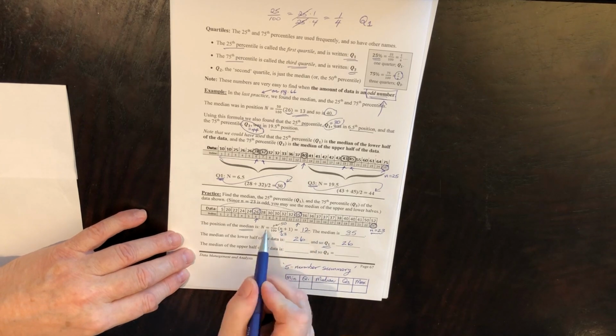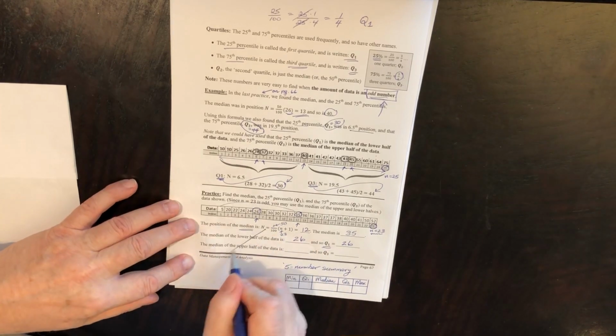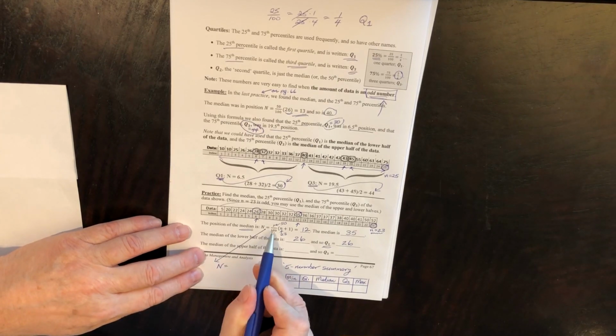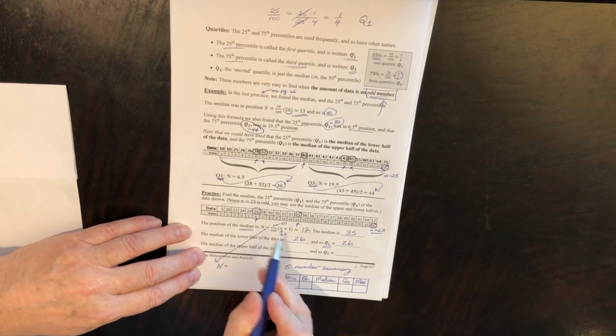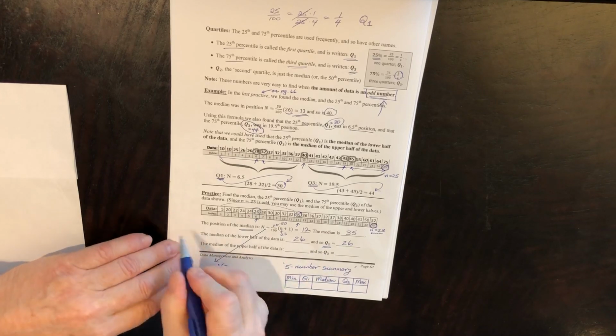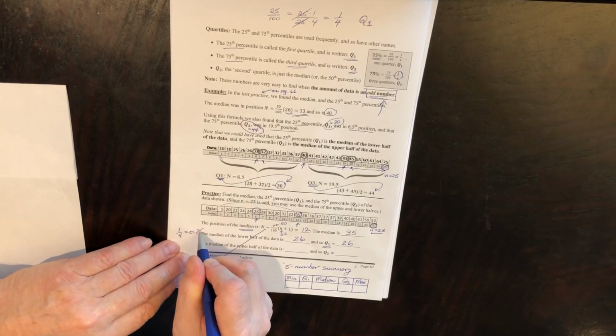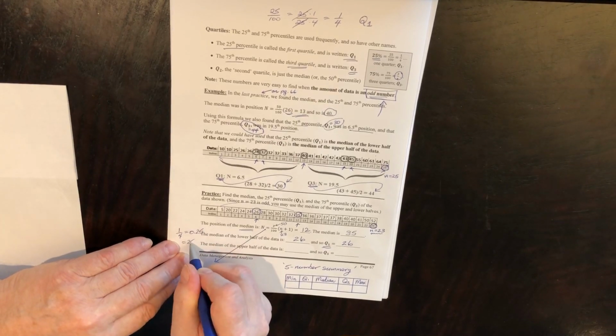That was a little bit easier than finding the position using this formula. We could have used this formula. What if I did? If I use this formula to find the first quartile, I'd be looking for the 25th percentile. 1/4, you remember, 0.25, 25%.